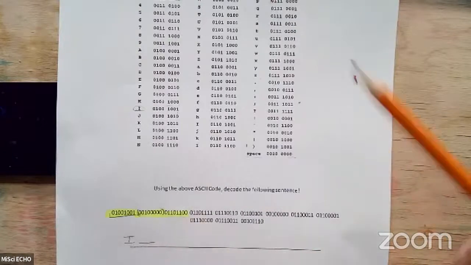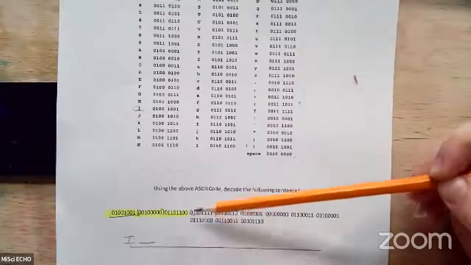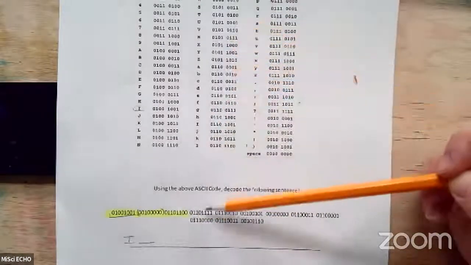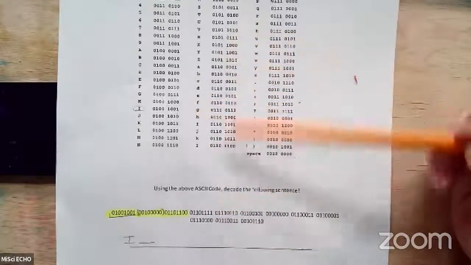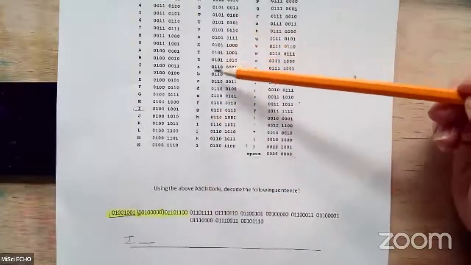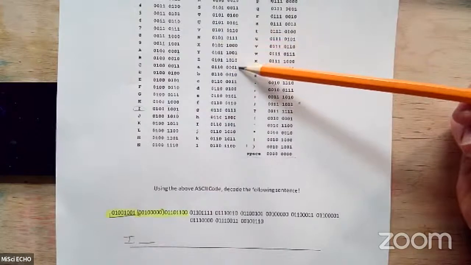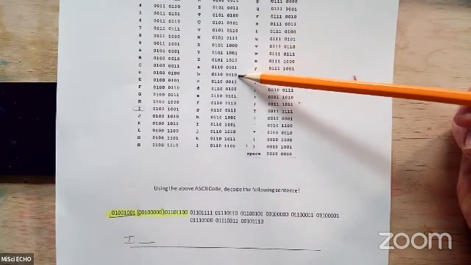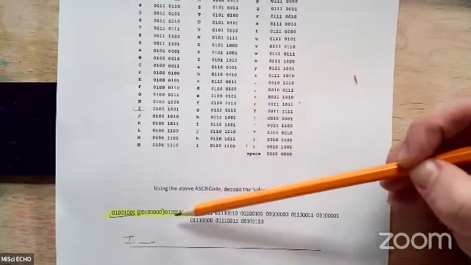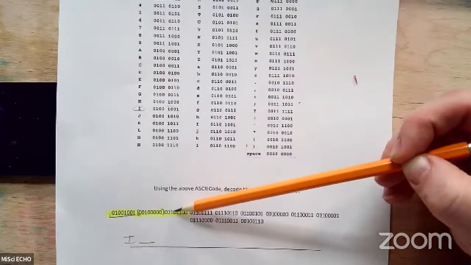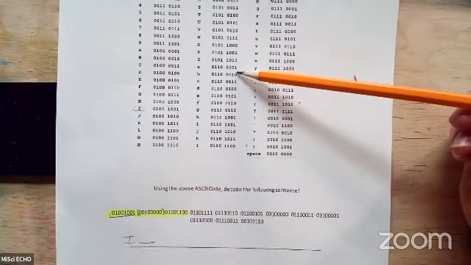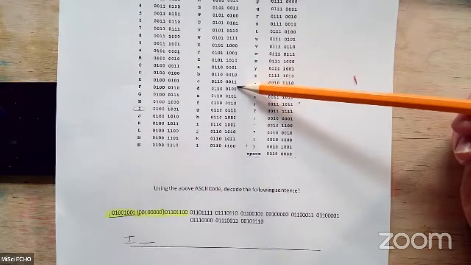I'm going to start looking for it here. Now, I know that it's probably going to be a lowercase letter based on the amount of 1s I see here. So I'm going to start looking in the lowercase letter area. Does it look like an A? So I'm looking for 0, 1, 1, 0, 1, 1, 0, 0. Okay, I'm going to keep on looking.